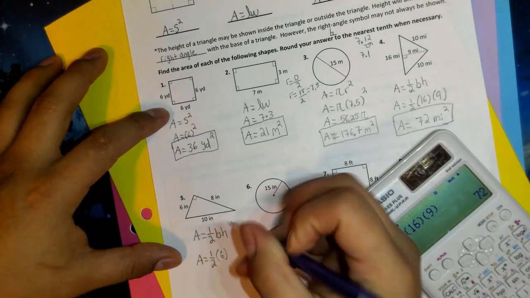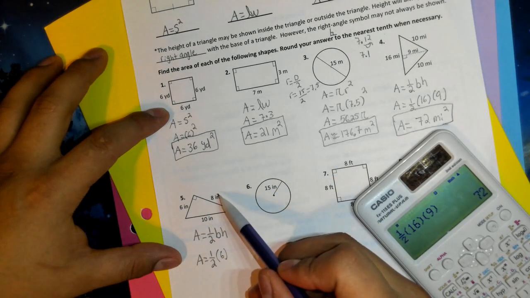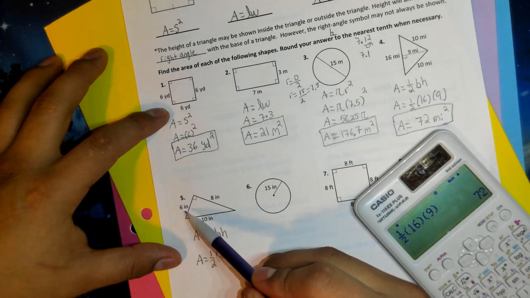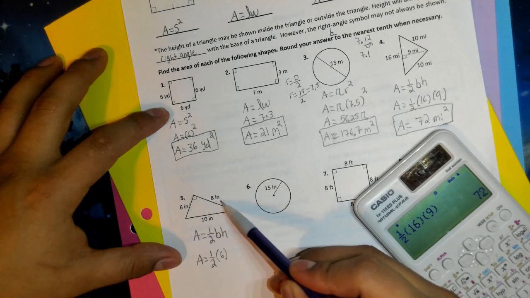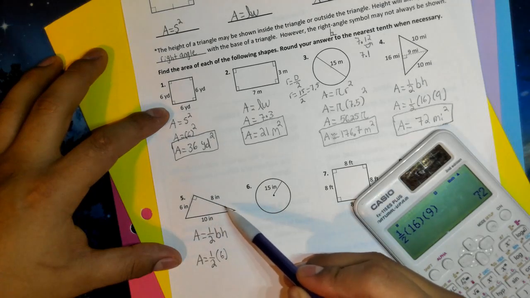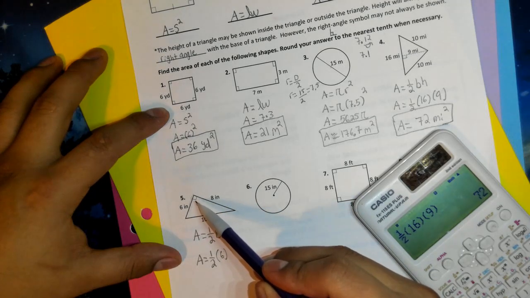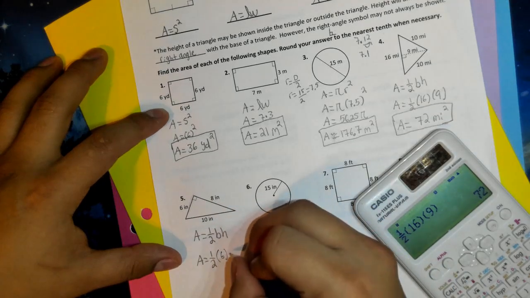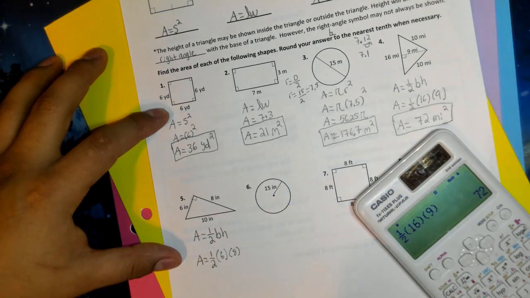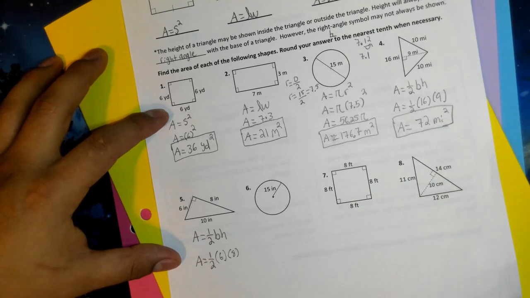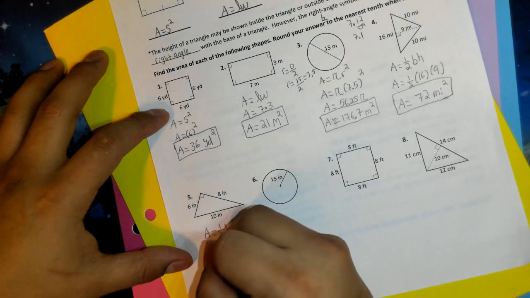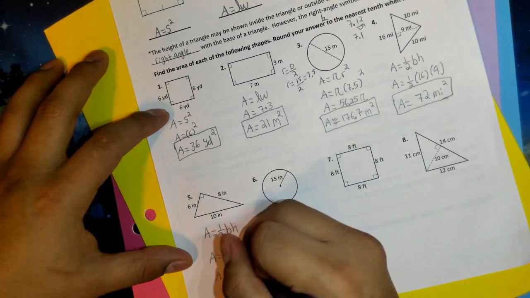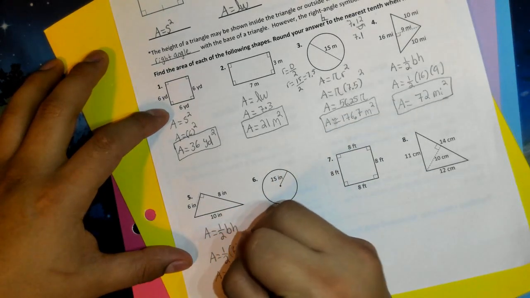So now I'm looking at, is my height either 10 or 8? Notice it forms a right angle at the base, so that leaves me with 8 representing my height. See how my right angles form there? I got 8 that's attached to it, so 8 goes in for height. And then we simply just hit it into our calculators to save us some time. I'll have area is equal to 24 inches squared.